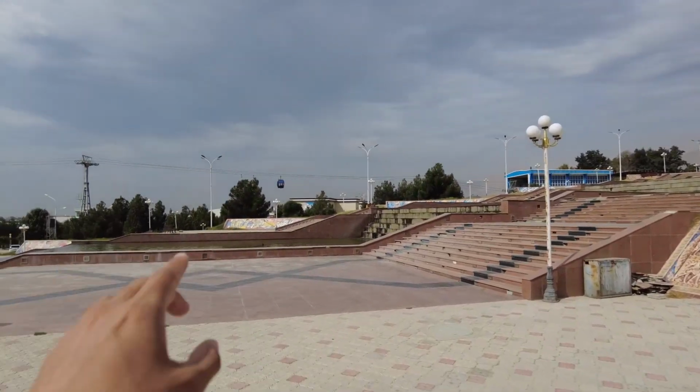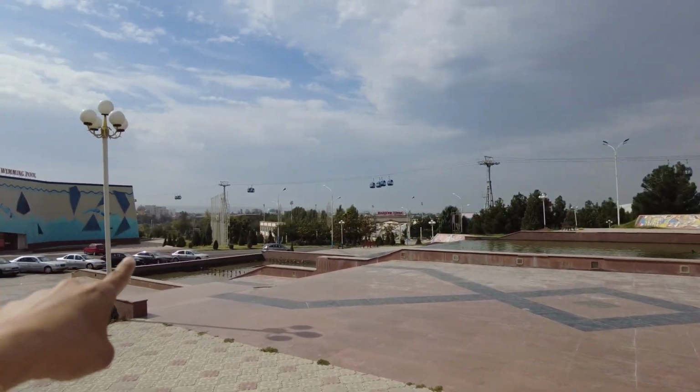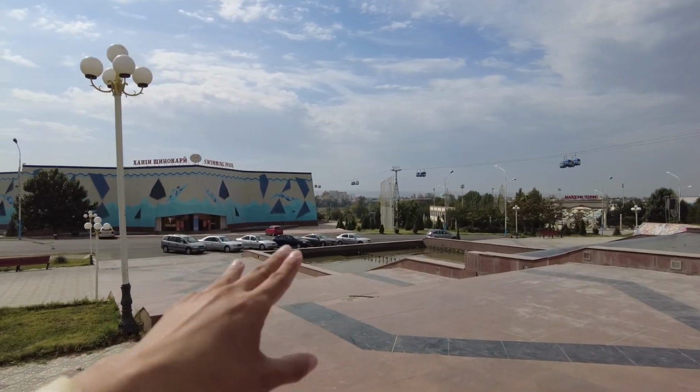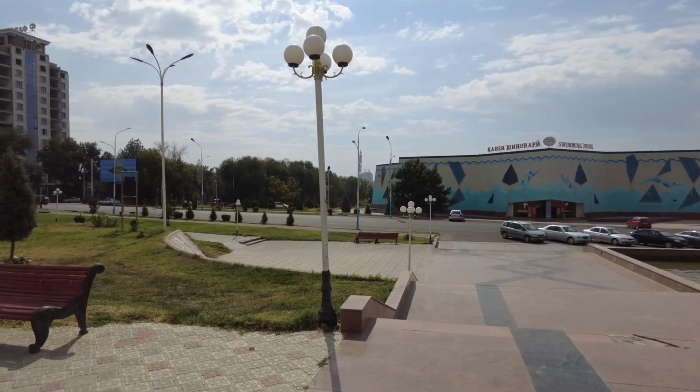And here you can see there are cable cars. That's the cable car station. This cable car will take you across the Syr Darya river, which is over there. If it's not too expensive, maybe we'll take the cable car. If it's expensive, then we'll just walk through the bridge.